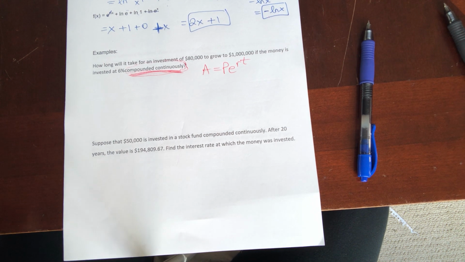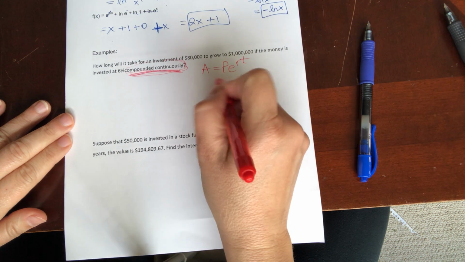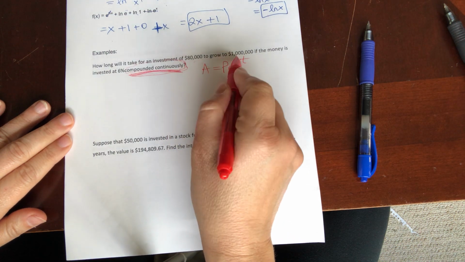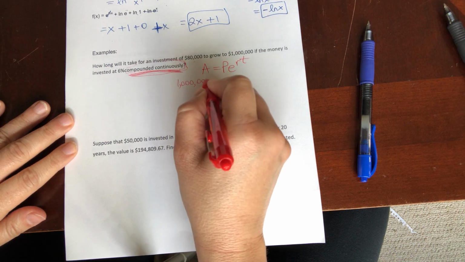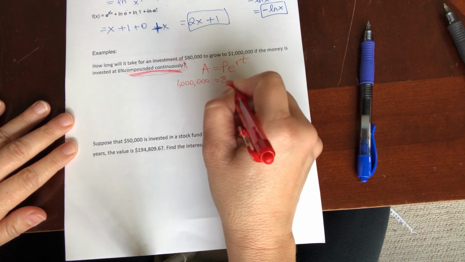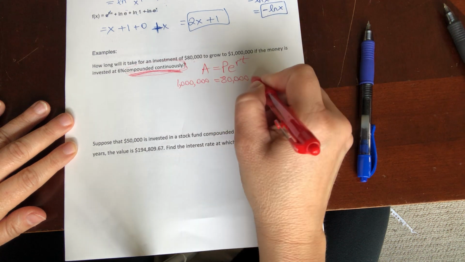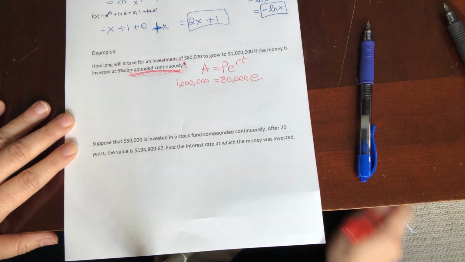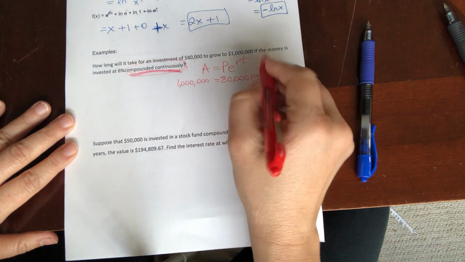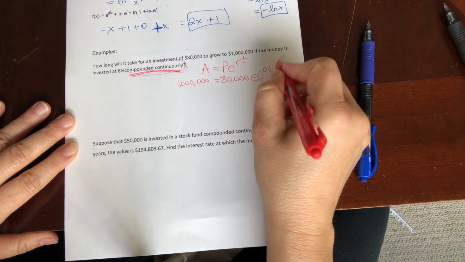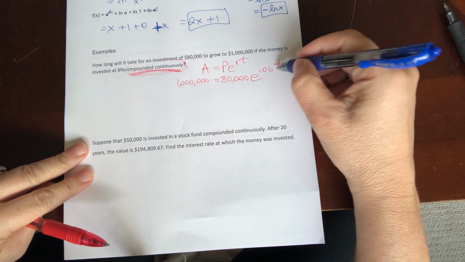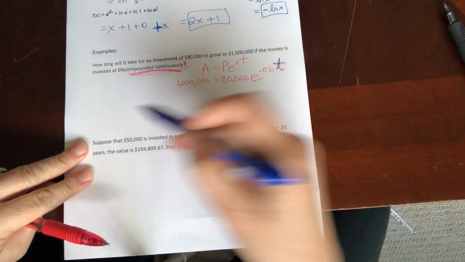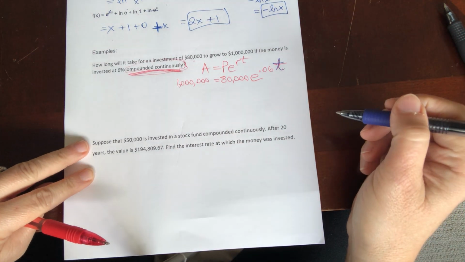Good. So what do we know? We want 80,000 to grow to $1 million. So the future value is $1 million. The present value is 80,000. That's what we're starting with. Okay, e is e. And we know that the money grows at 6%, so 0.06 t. So plugging all this in, the only missing variable here is the time. So how long is asking us for a time.